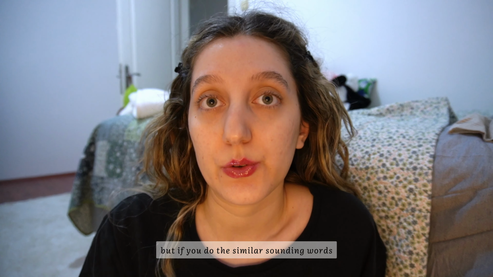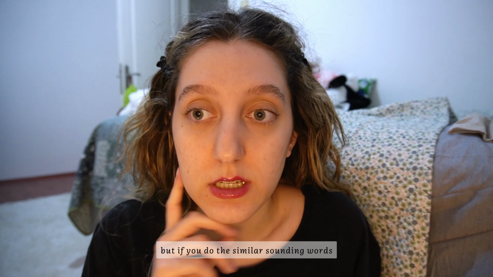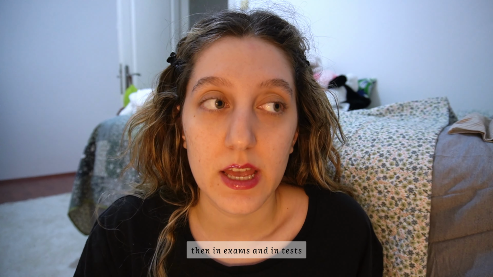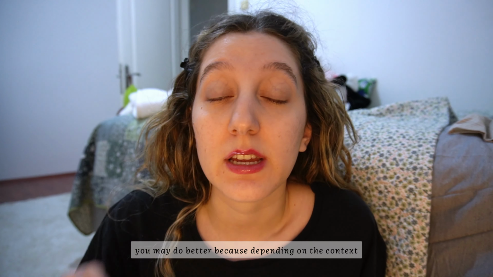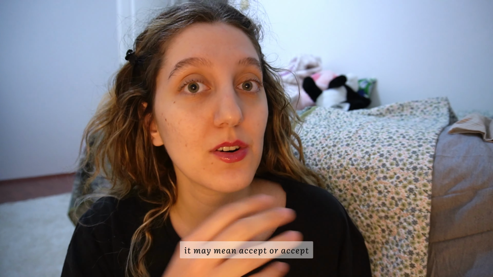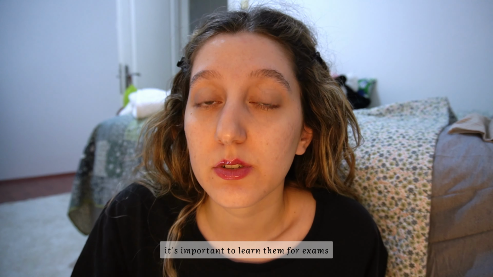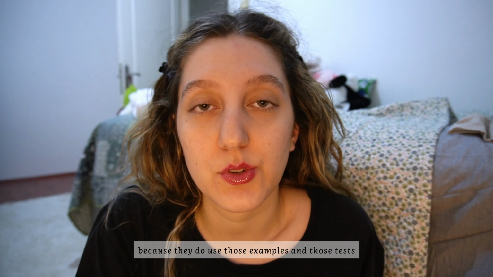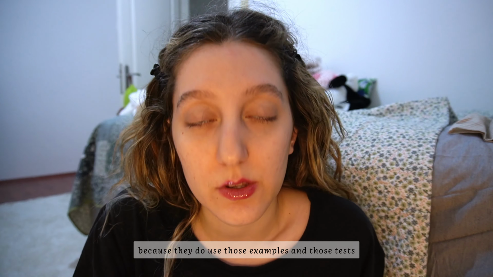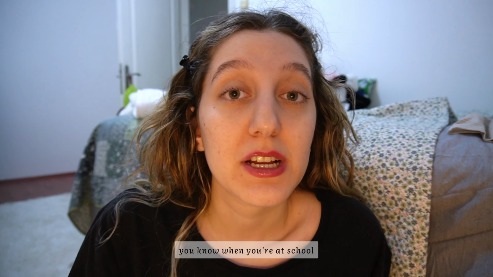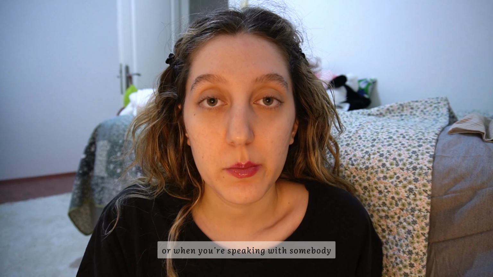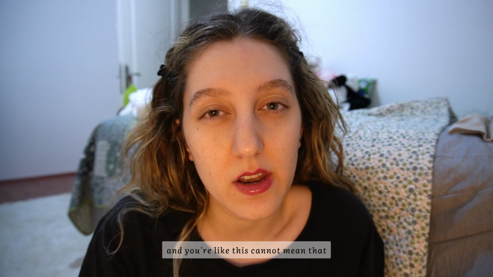But if you do the similar sounding words, then in exams and in tests, you may do better because depending on the context, it may mean accept or except. There are similar sounding words. It's important to learn them for exams because they do use those examples in those tests. And also it's important when you're at school or when you're speaking with somebody and you're like, this cannot mean that.